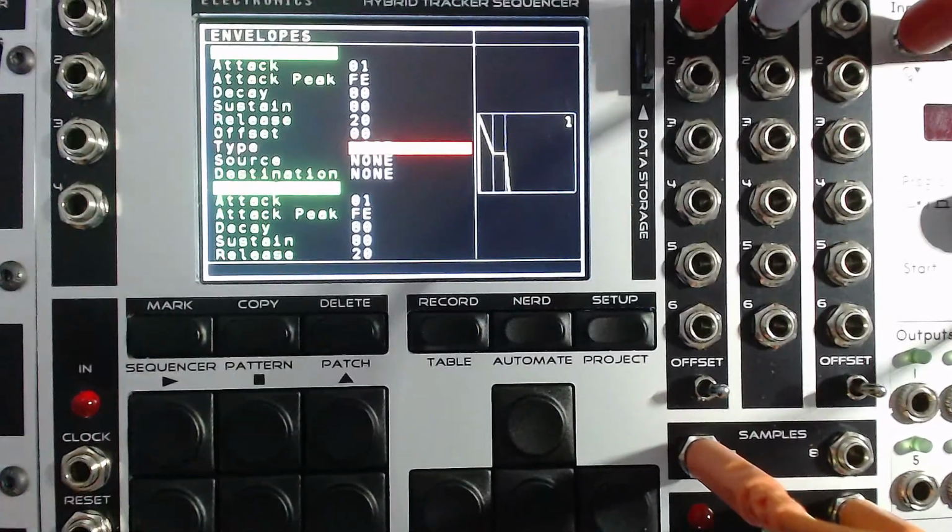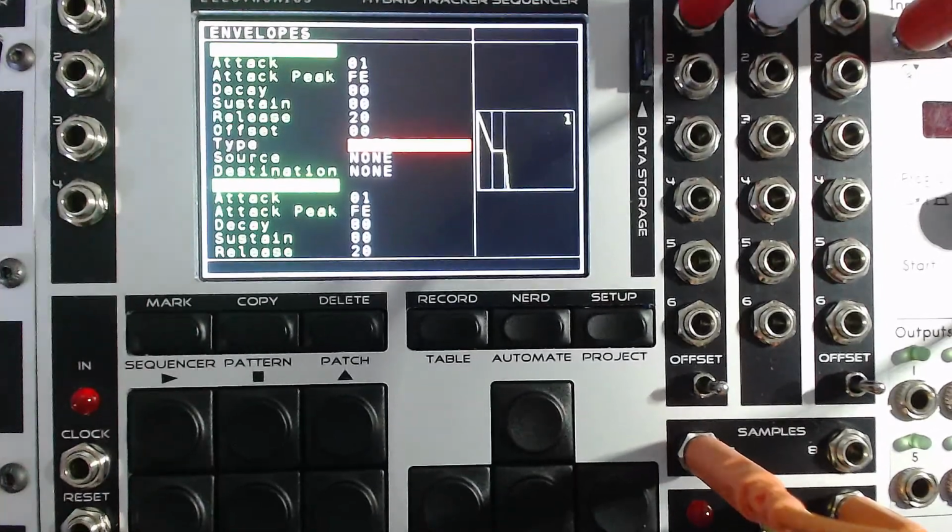Oh, the Euclidean stuff is planned for the regular triggers. Excellent. I'm very happy to hear that.